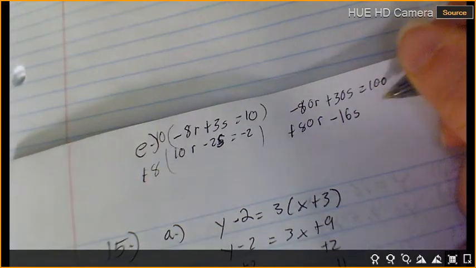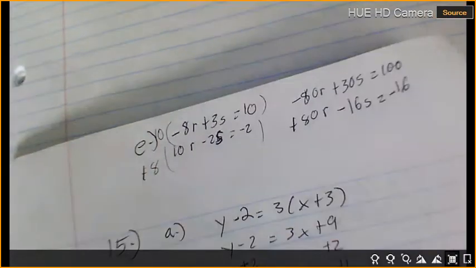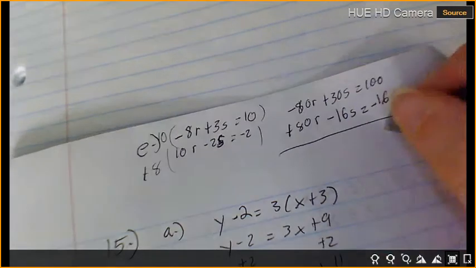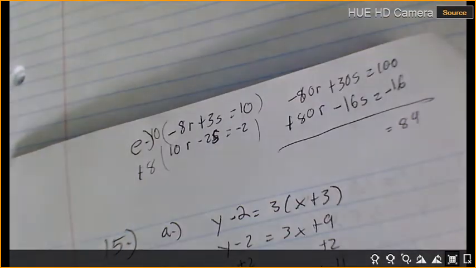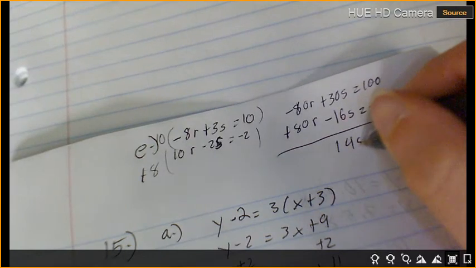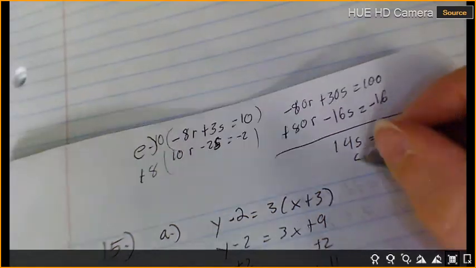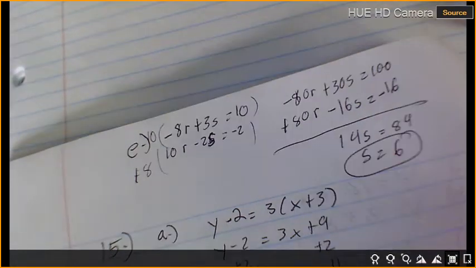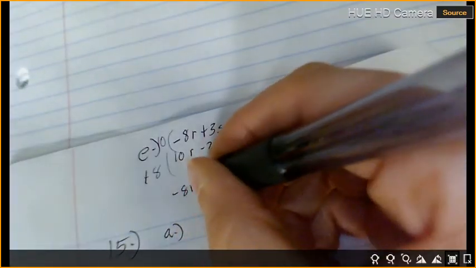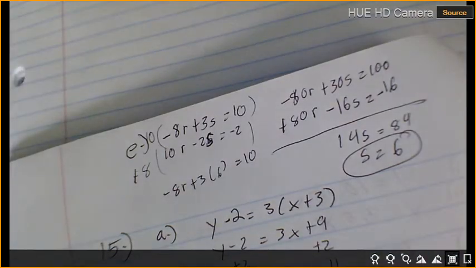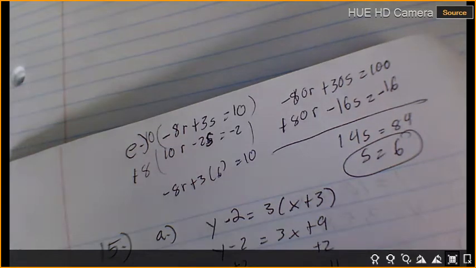Wow. Equals negative 16. So 100 minus 16 is 84. So that's how I get 84 here. And then 30 minus 16 gives me 14S. And then 84 divided by 14 gives me 6. So S equals 6. And then I just have to plug it back in. So I get negative 8R plus 3 times 6 equals 10. 3 times 6 is 18. 10 minus 18 is negative 8. So R equals 1.